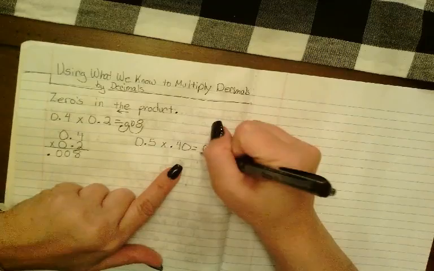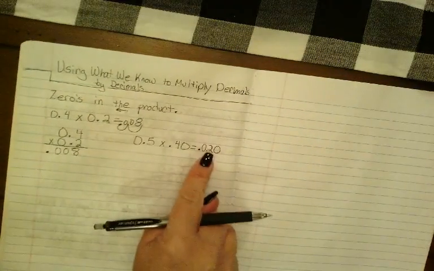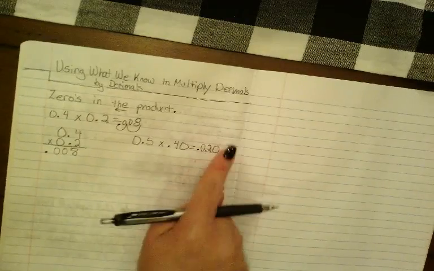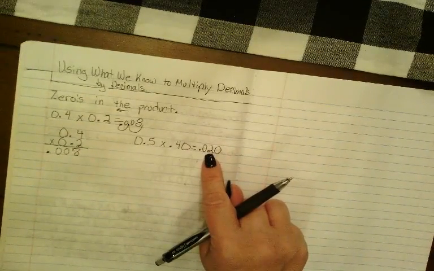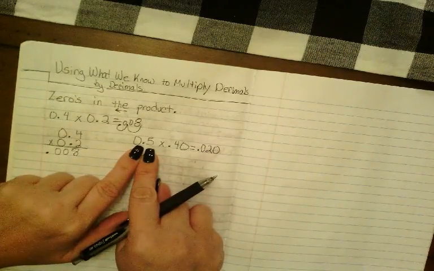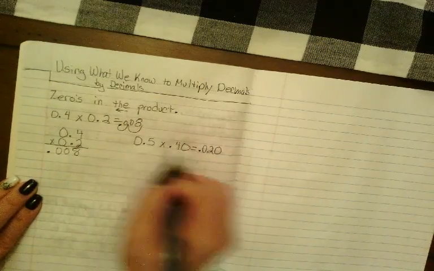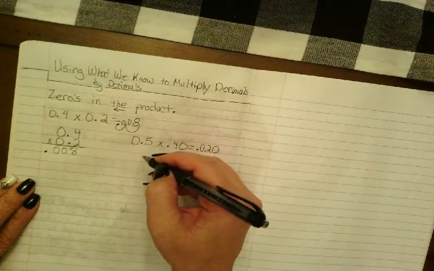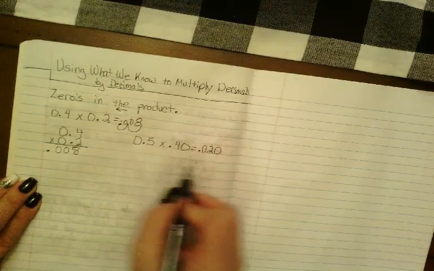1, 2, 3 times. And doesn't it make sense that this is 2 hundredths, even though there's a 0 there? There's 2 hundredths here. So 2 hundredths is smaller than 5/10. And think about it, if we had the grid paper, we would have shaded in 5/10 going this way and 4/10 going that way.